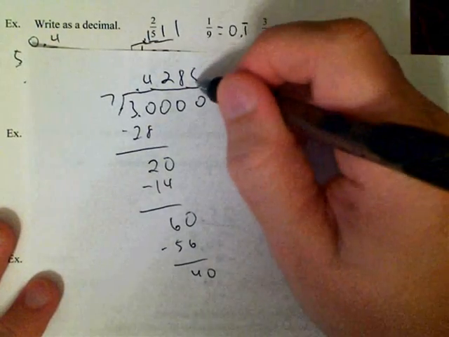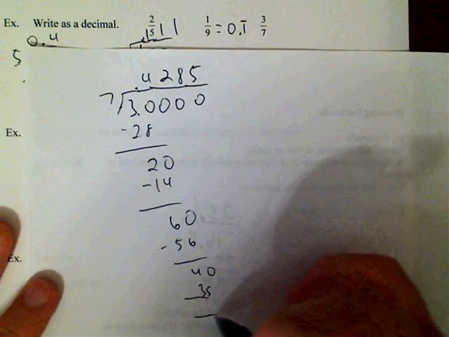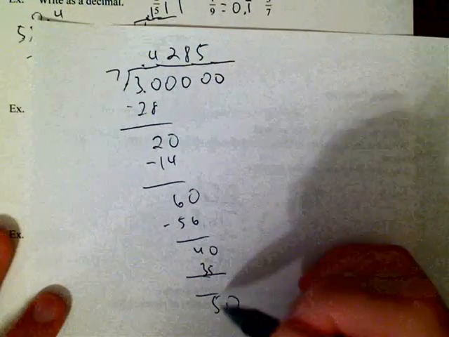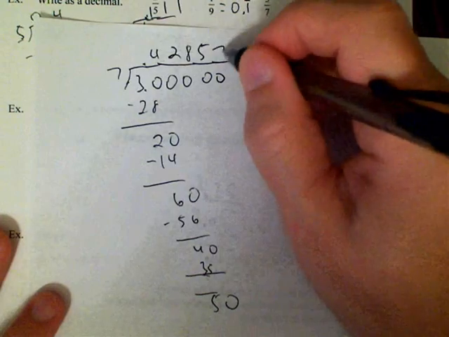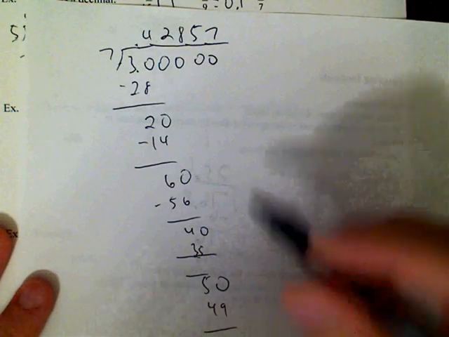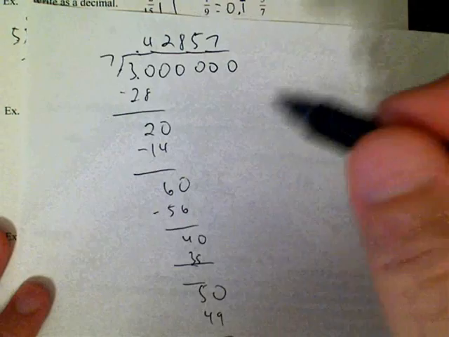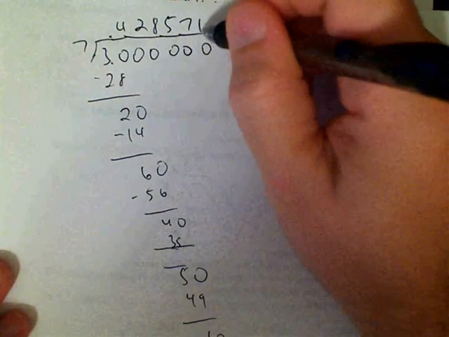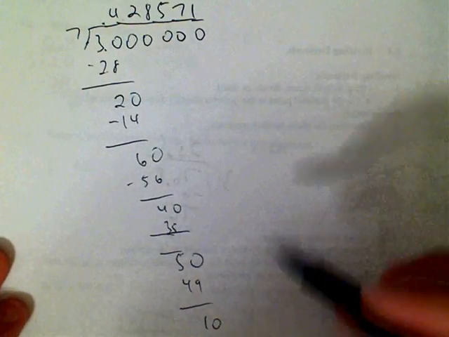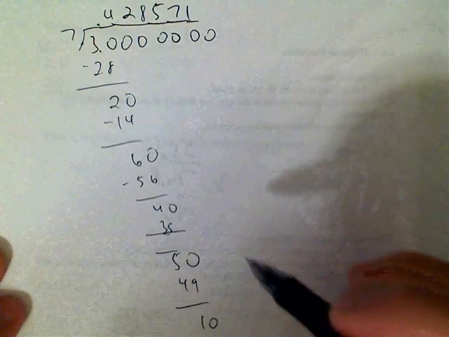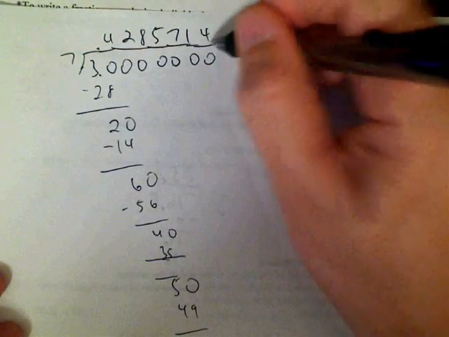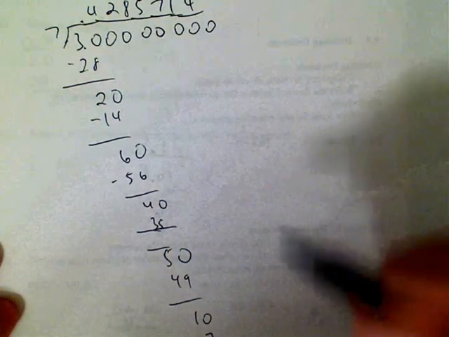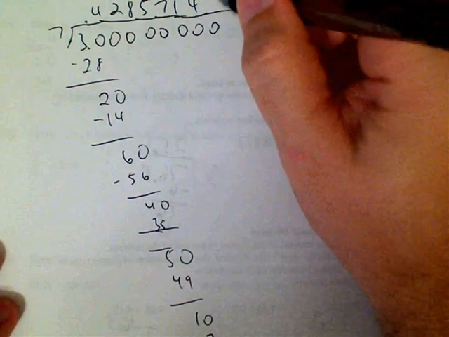As you can tell, nothing nice is resulting yet. You see something going on here? It's taking us a long time. Seven goes into 30. I'll have to do a few more digits. 7 goes into 20.